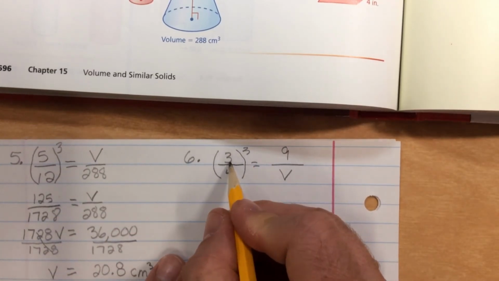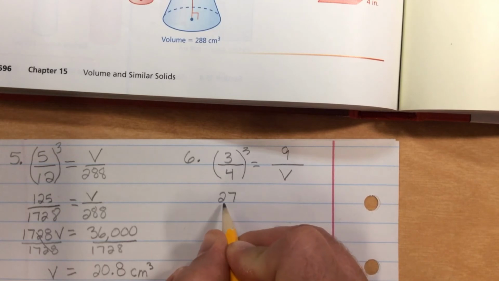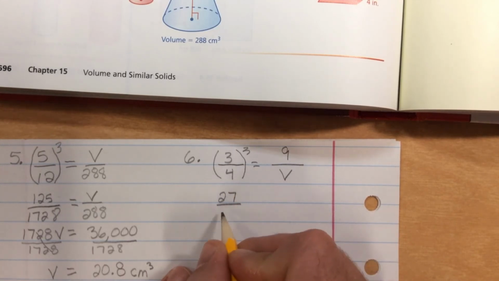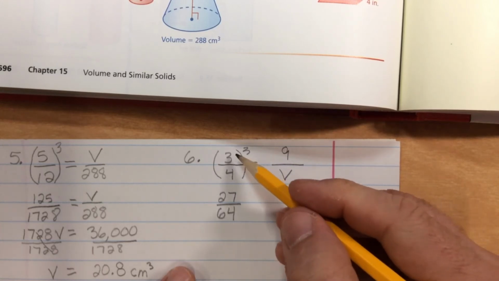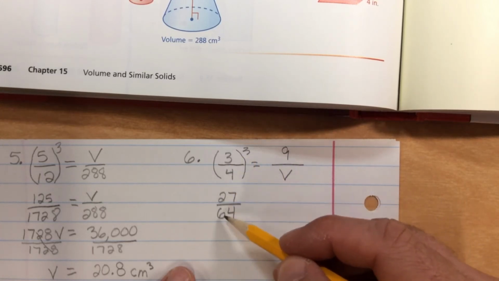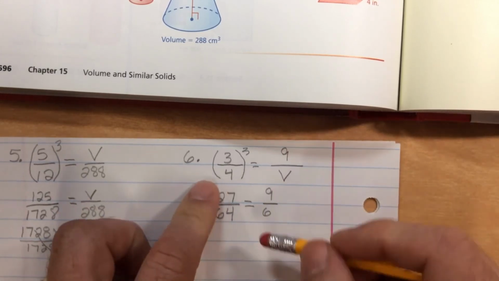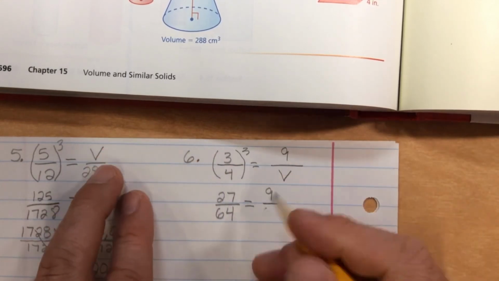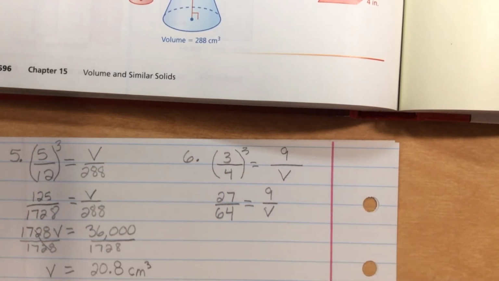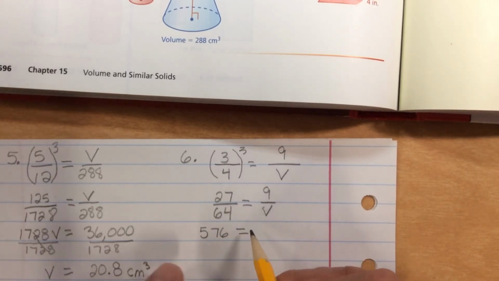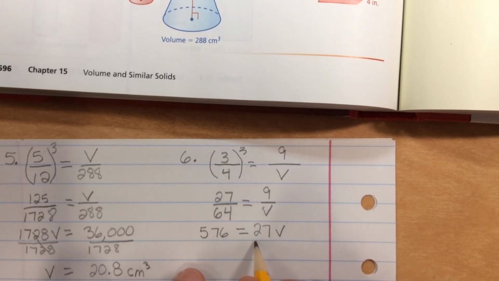Well, 3 times 3 is 9 times 3 is 27. So 27 over 4 times 4 is 16 times 4 is 64. So 3/4 times 3/4 times 3/4 is 27 over 64 equals 9 over V. So we can do 64 times 9, which is 576, equals 27 times V, 27V.